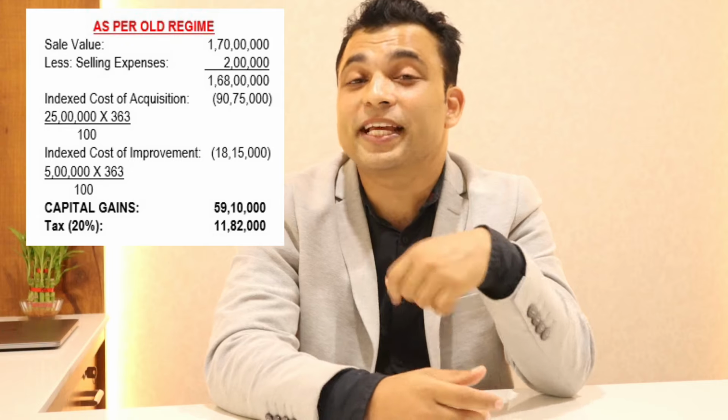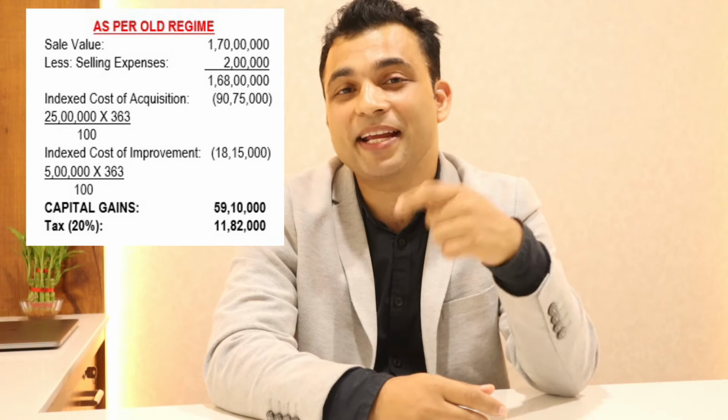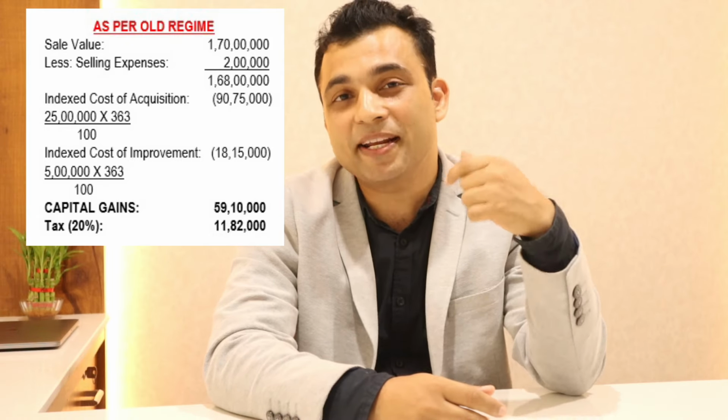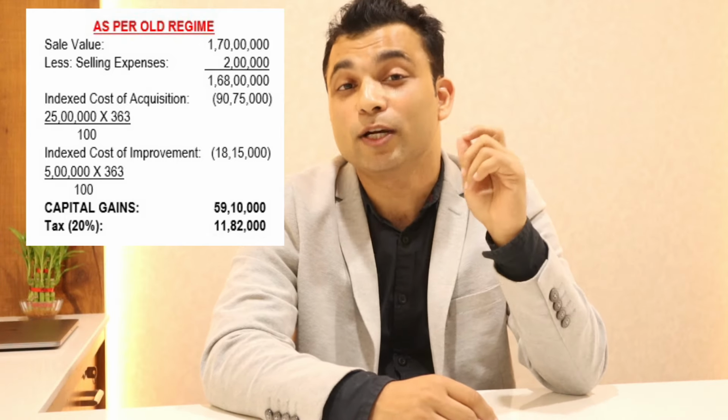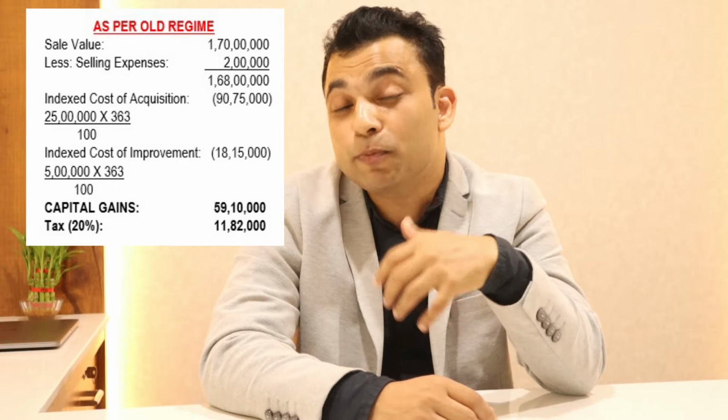So now the value of capital gains goes like this. You sell the property for 1.7 crores, minus the selling expenses of 2 lakhs, minus the cost of acquisition, minus the cost of improvements, which comes to 59 lakh 10,000, and you will have to pay 20% on this as per the old regime.